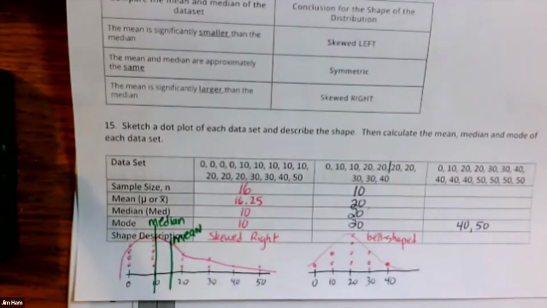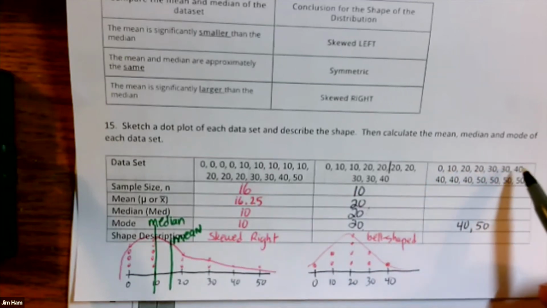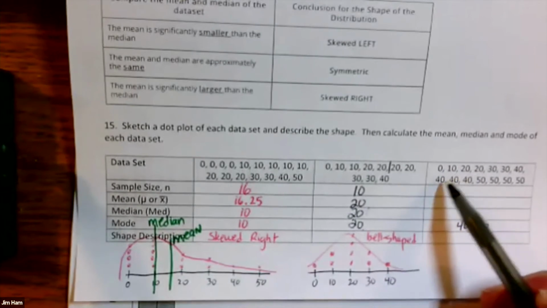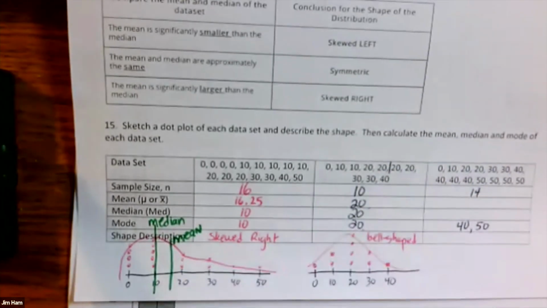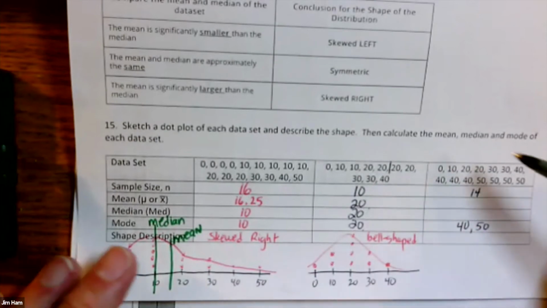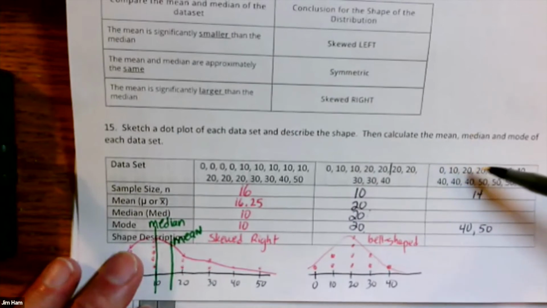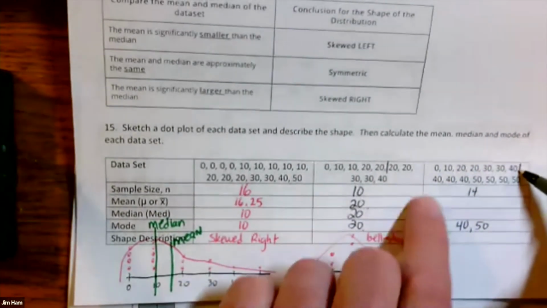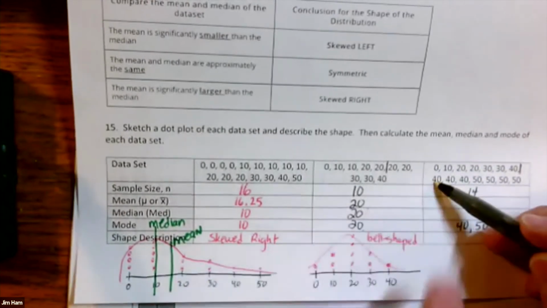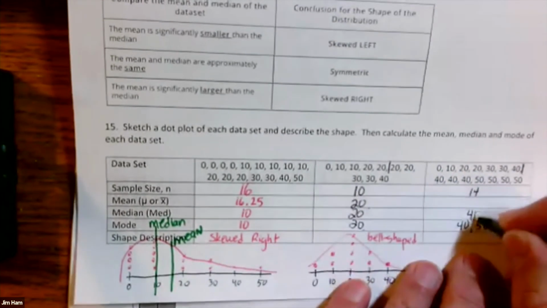All right, 40 and 50 for the mode. 40 appears 4 times and 50 appears 4 times, and that's more than any of the others. 1, 2, 3, 4, 5, 6, 7, 8, 9, 10, 11, 12, 13, 14. All right, so we've got a sample size of 14. Half of 14 is 7. So if you go between the 7th and the 8th value, that's where your median is going to be. 1, 2, 3, 4, 5, 6, 7, and then 8. Well, the 7th and the 8th data value is 40. So the median is going to be 40.